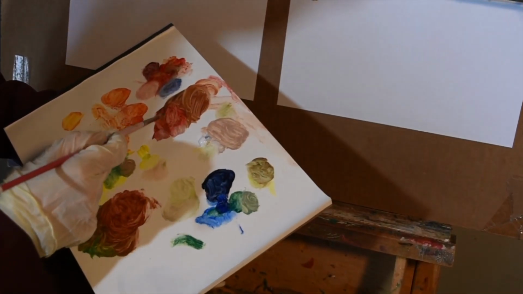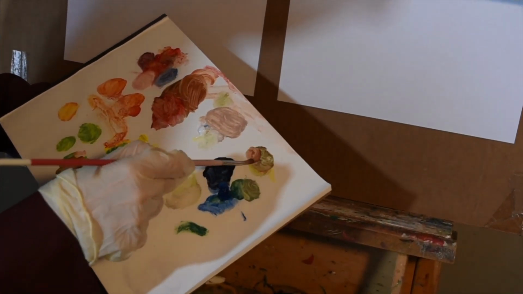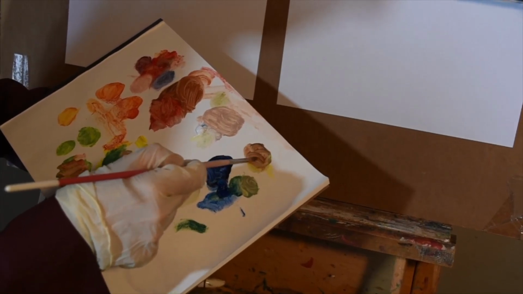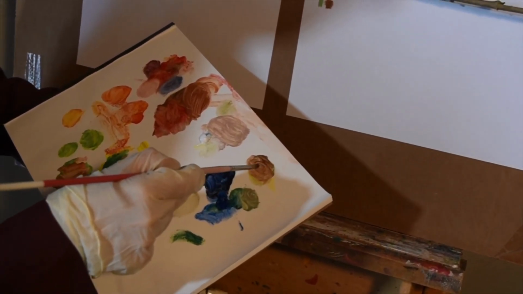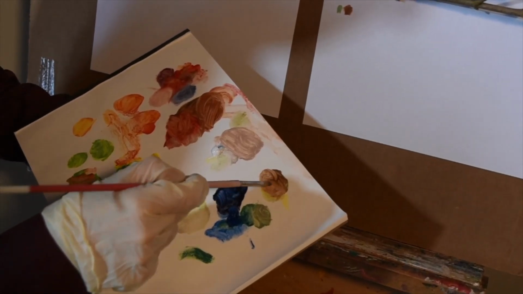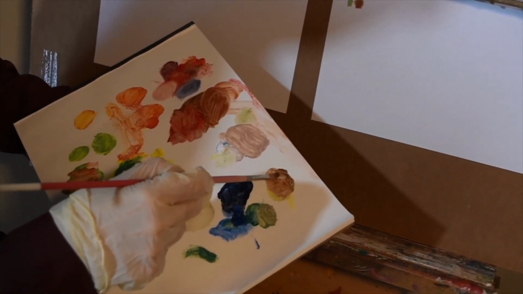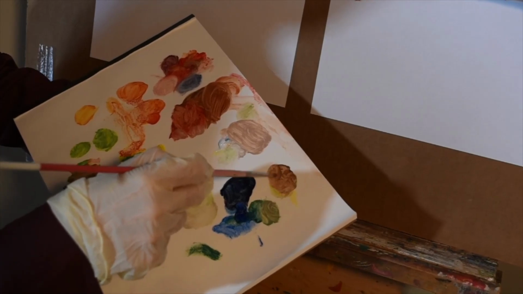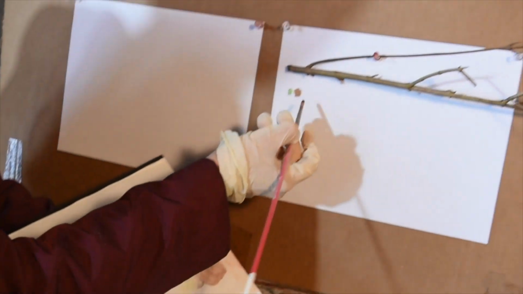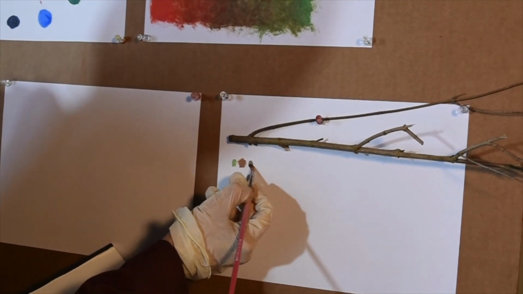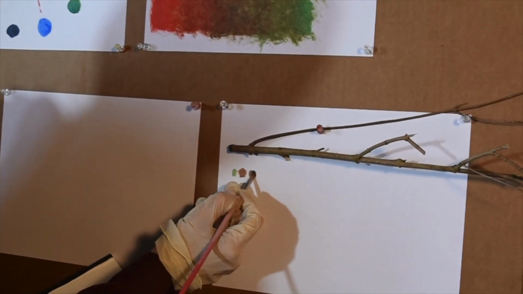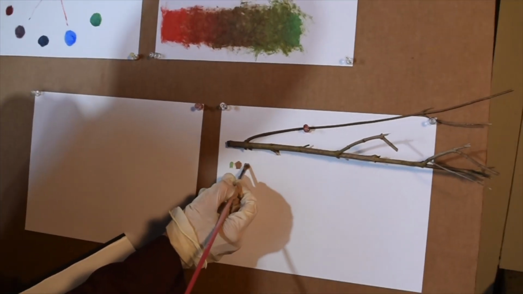And then I'm going back to the green. It's like back and forth. You're going to go back and forth. You're going to really want to spend some time with this. Get familiar with mixing your colors. Now I feel like this brown I have is a cooler brown, but now it's going to be too dark. I think I'm closer here. I think I'm really close now.